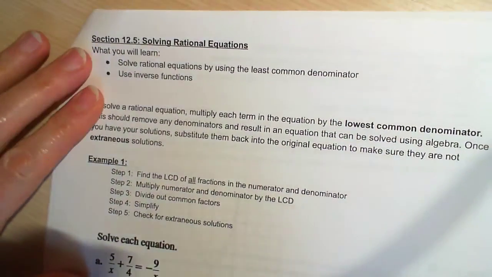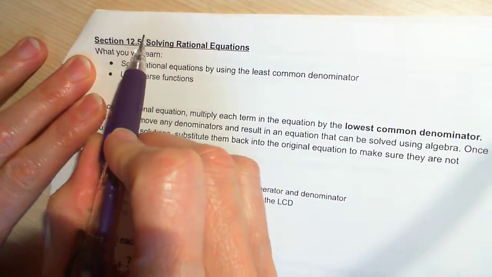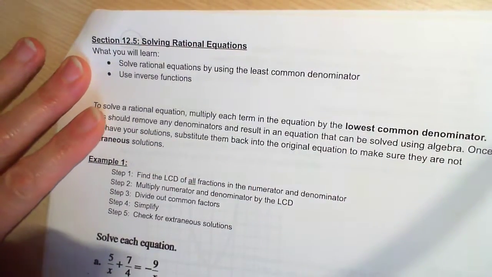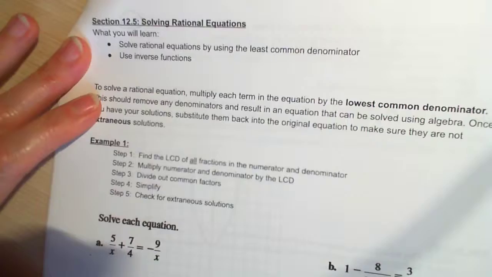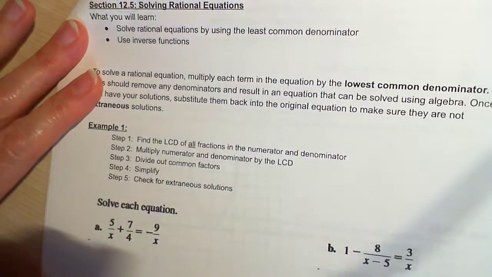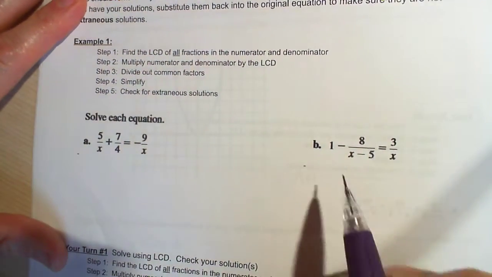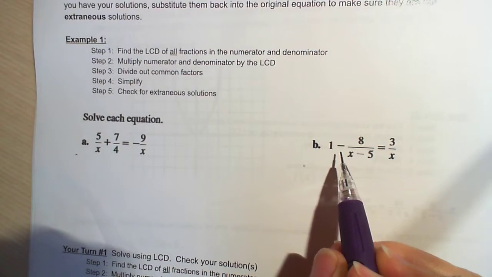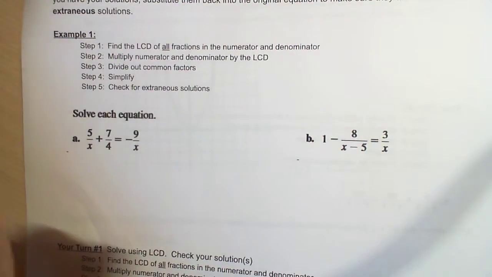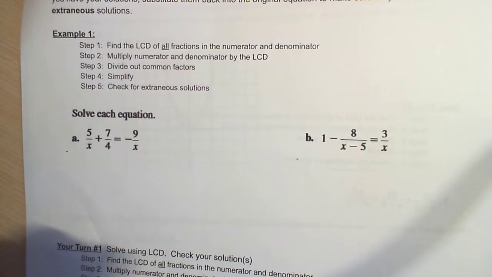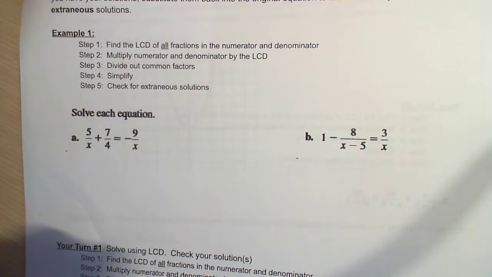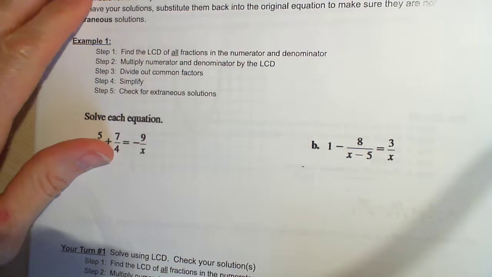I'm going to do a couple examples, not everyone, but a couple from lesson 12.5. So this is solving. We've done some solving already, but this is solving an addition and subtraction problem. Okay, so take a look at the steps we have here in your notes, and we're going to follow those steps, and I'll show you how it works.